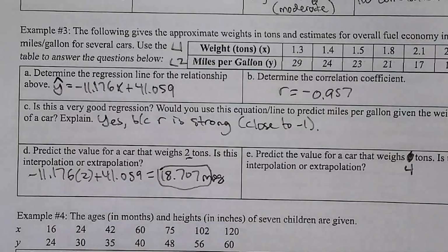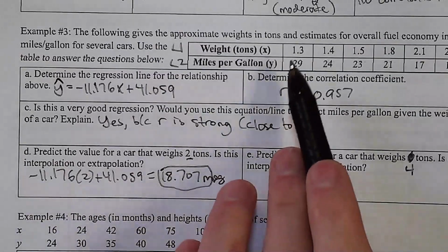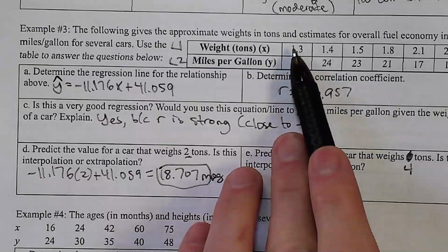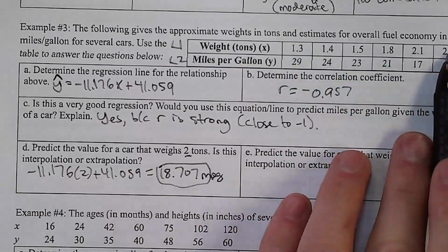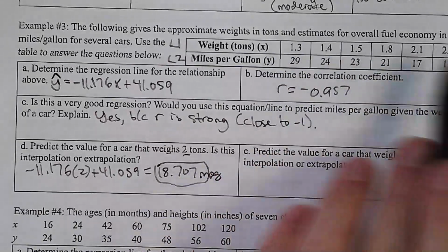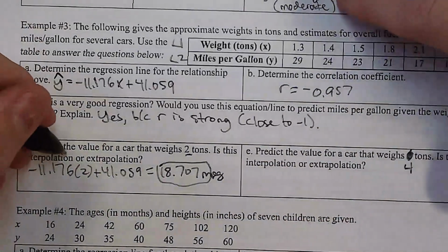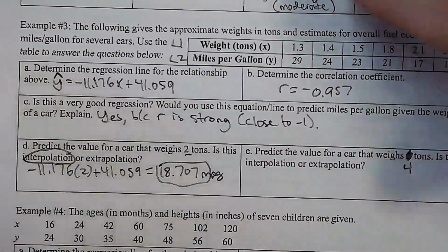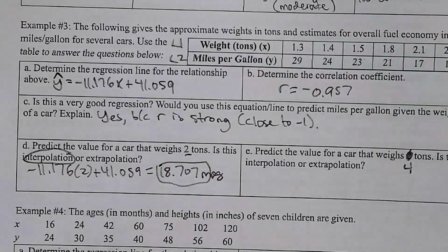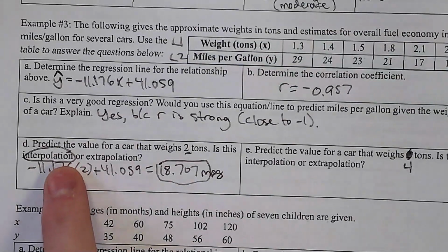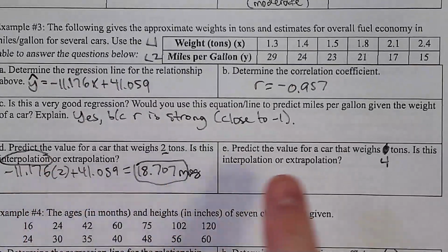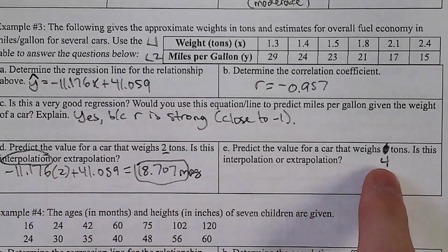Now, is this interpolation or extrapolation? Here's how you determine that. Is 2 within your values of x's? You look at your values of x's. My smallest is 1.3, my biggest is 2.4. Is 2 within those values? Yes. So this is called interpolation because we're plugging in a value inside of that range. Interpolation is good.